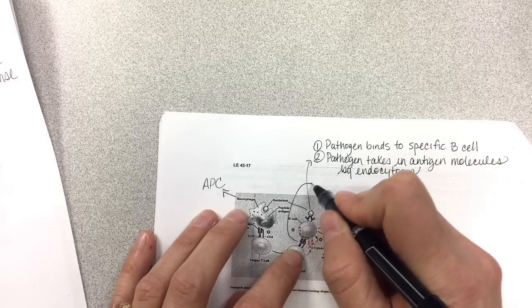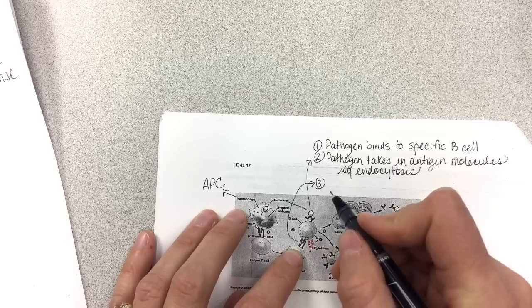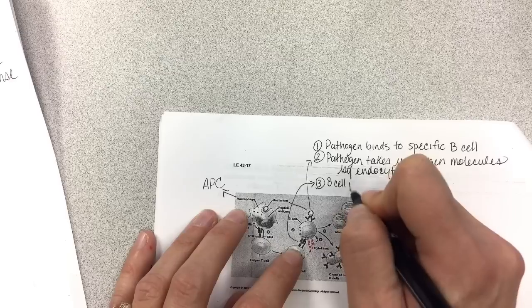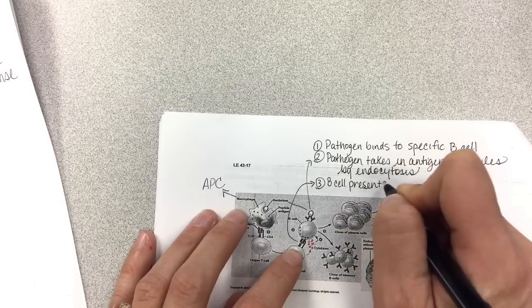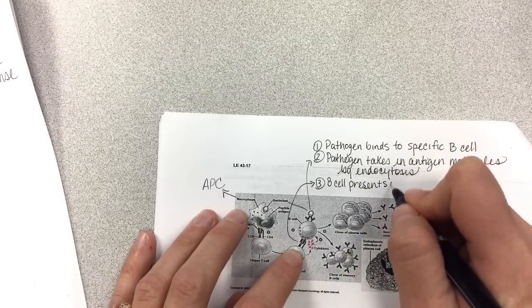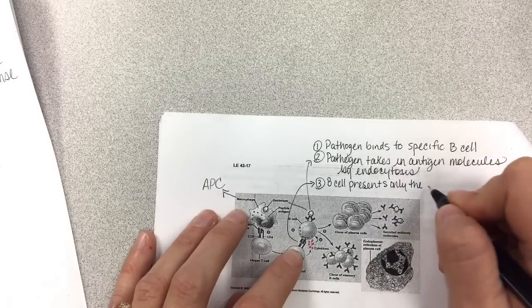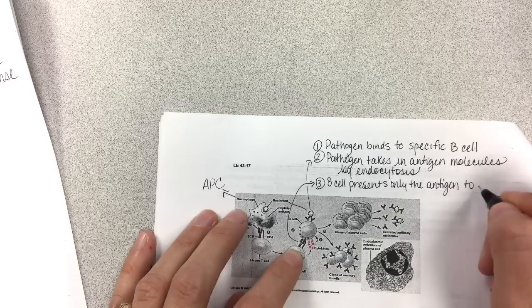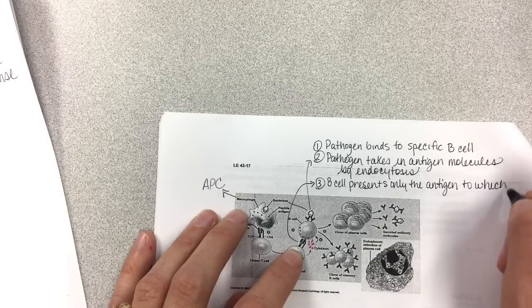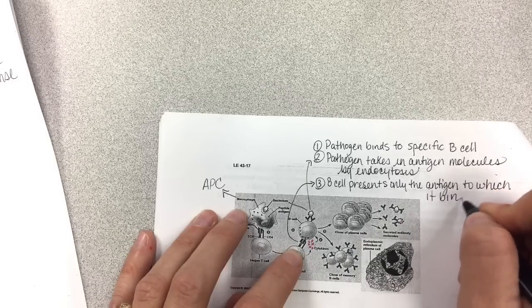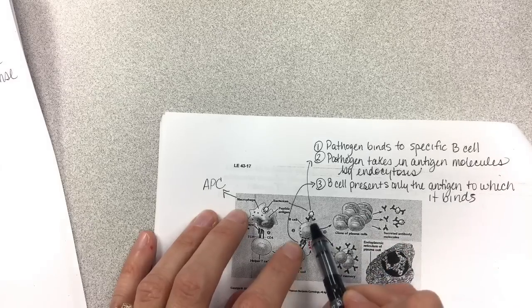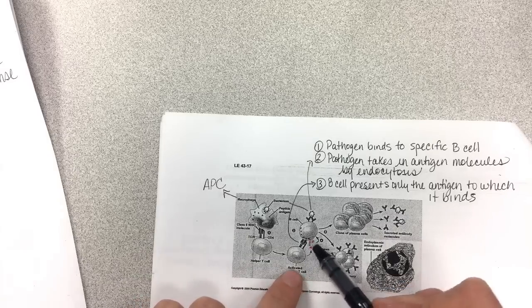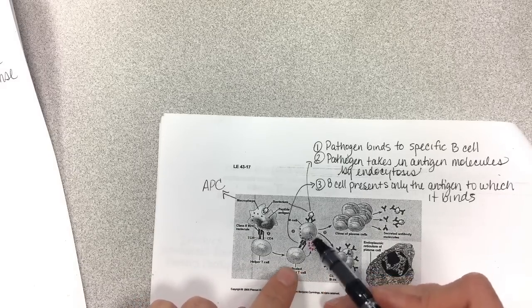So what's going on with number 3 is that the B cell presents only the antigen to which it binds. So that's like this one right here. It's binding to it, and so then it presents the one that it's binding to. And so that also helps to activate the B cell.